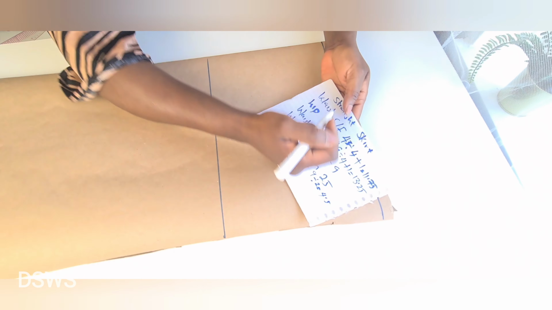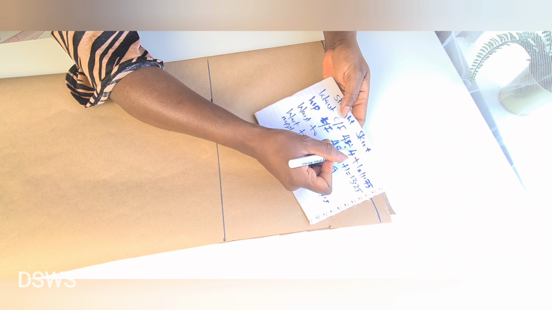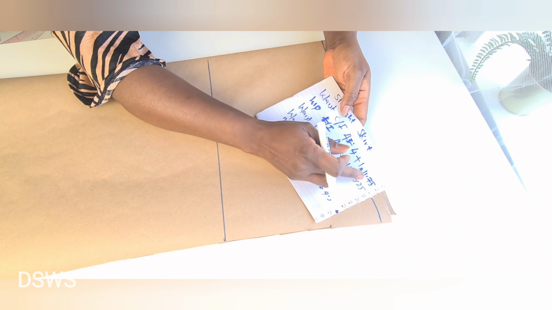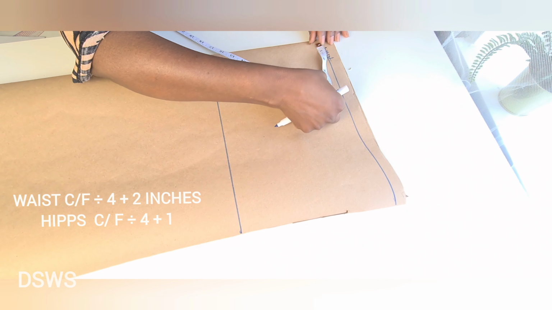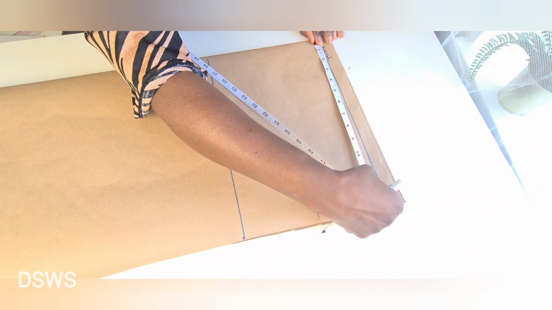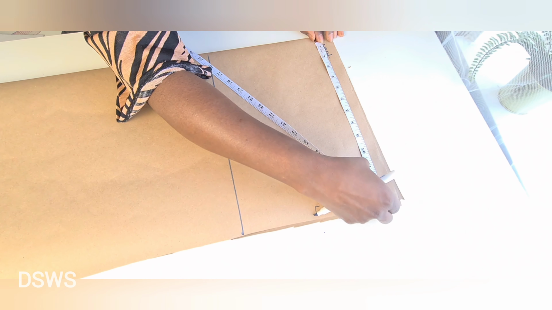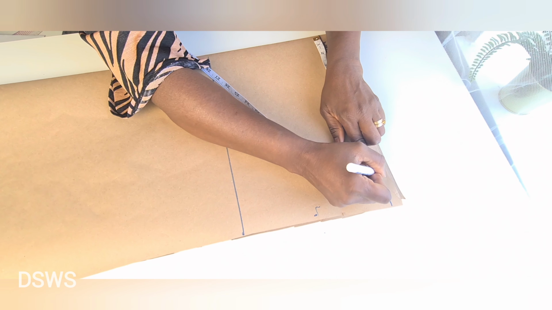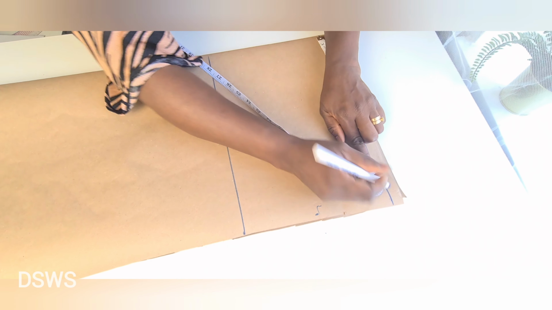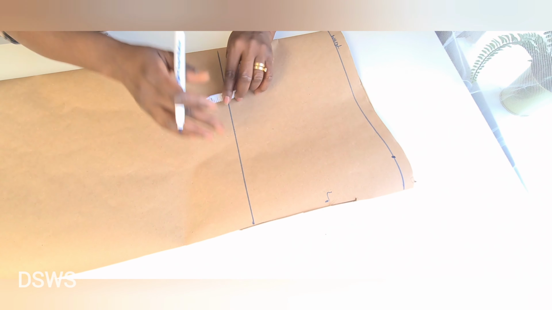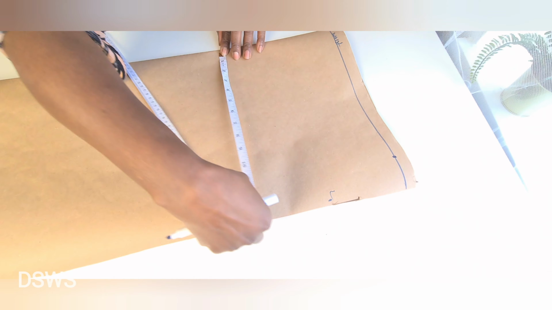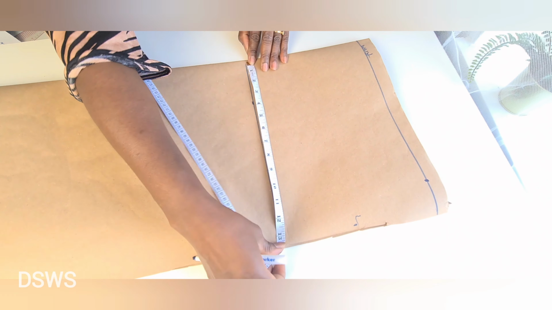All right. So the next thing we're about to do now is to calculate our waist circumference. What is waist circumference? Your waist circumference is your waist round divided by 4. Okay. Waist round is your waist circumference. So whatever your waist round is, divide it by 4 and add 2 inches to it. 1 inch will be used for our dart, while the other will be used for the sewing allowance, right? So go ahead and do that.